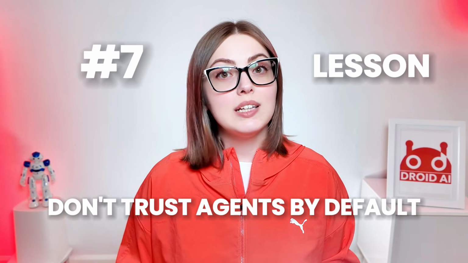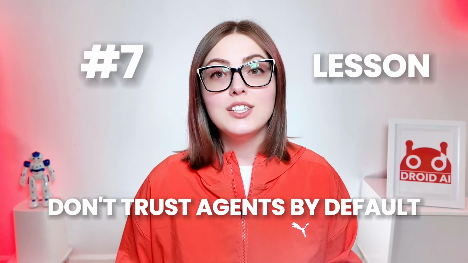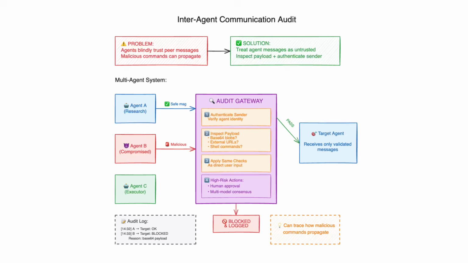Since a model can accept commands from peer agents, it's important to treat agent messages as untrusted. We should inspect the payload in addition to authenticating the sender. If the agent message includes a suspicious command or external URL, we can route it through the same checks we would use for direct user input. Also consider requiring human approval or multimodal consensus here too, and log these interactions separately so you can trace how a malicious command propagated through your system.